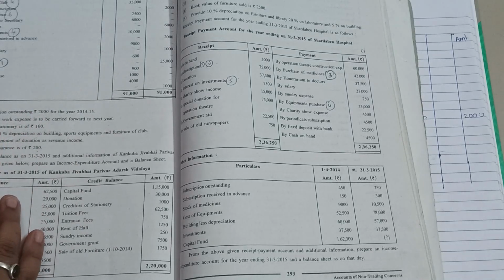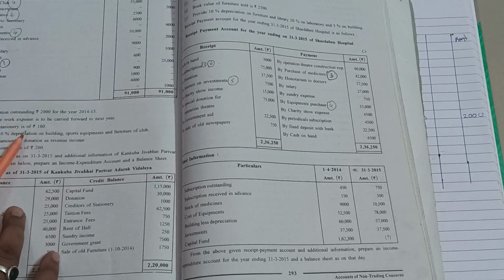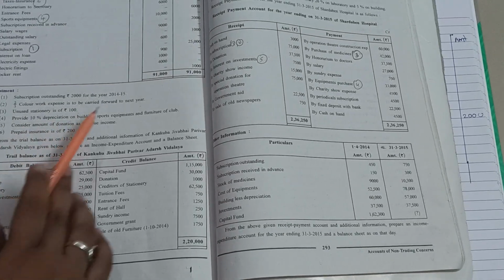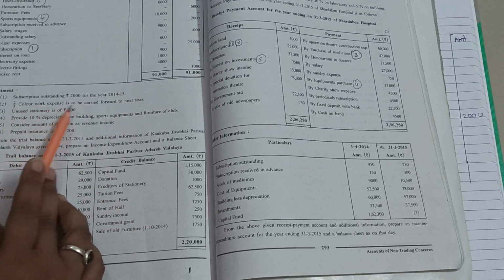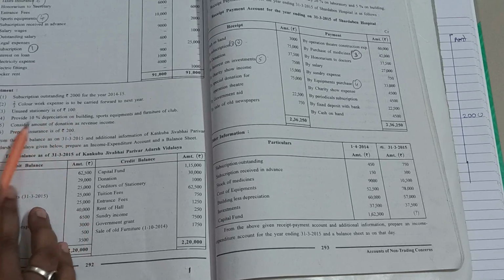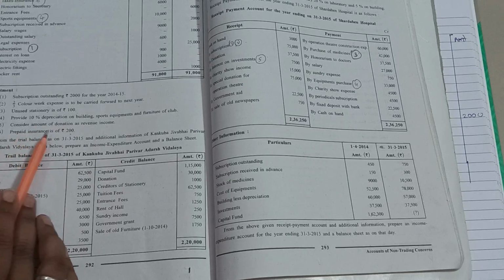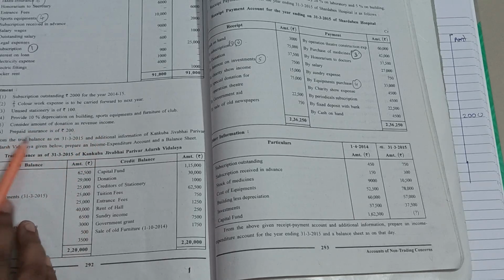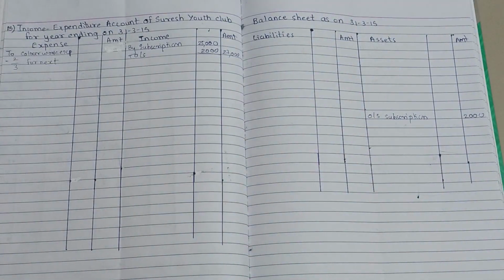Additional information: subscription outstanding rupees 2,000 for the year 14-15. 2/3 of color work expense is to be carried forward to next year. Unused stationery is 1,000. Provide 10% depreciation on building, sports equipment and furniture of club. Consider amount of donation as revenue income, and prepaid insurance is rupees 200. Now we will see the solution.